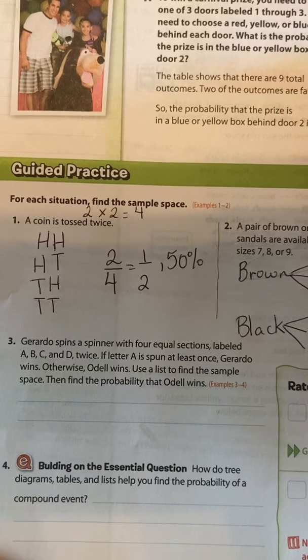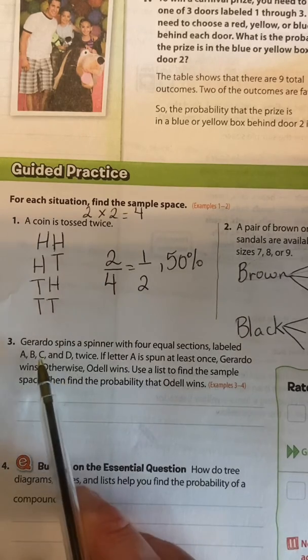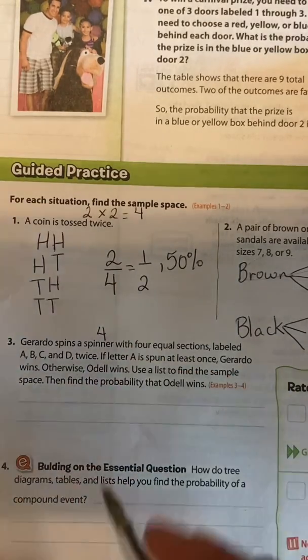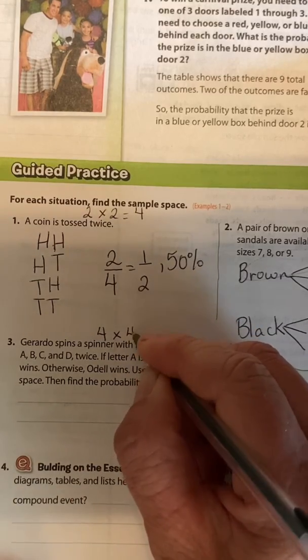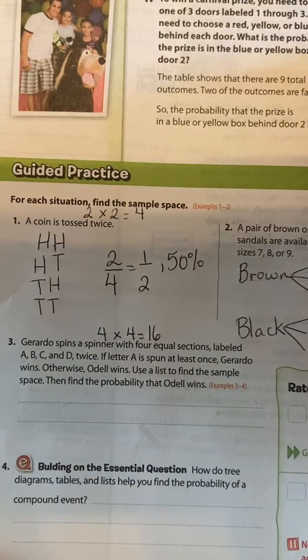This one says, Gerardo spins a spinner with 4 equal sections labeled A, B, C, and D twice. If letter A is spun at least once, Gerardo wins. Otherwise, Odell wins. Use a list to find the sample space and then find the probability that Odell wins. Now, we know that each spin has 4 possible outcomes. Because they're spinning it twice, that's 4 outcomes possible on the first spin, 4 outcomes possible on the second spin. So we know our sample space is going to have 16 different combinations in it.